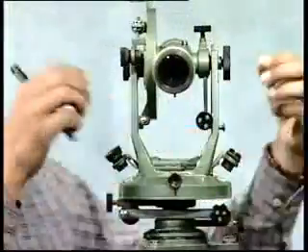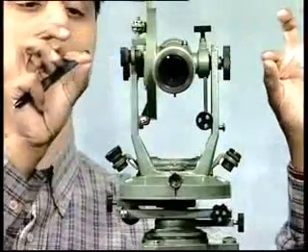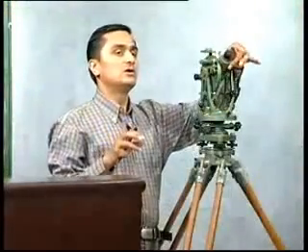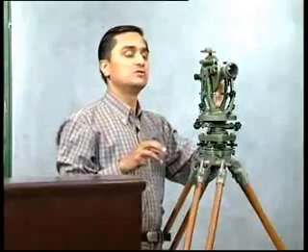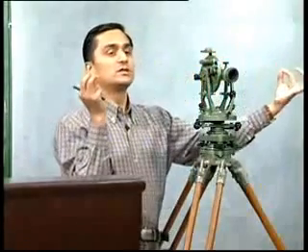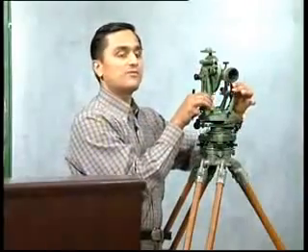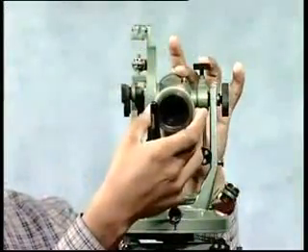This is the axis of the instrument, about which this telescope rotates. You can visualize a line passing through here. This is the horizontal axis. So this standard or A-frame supports the telescope.